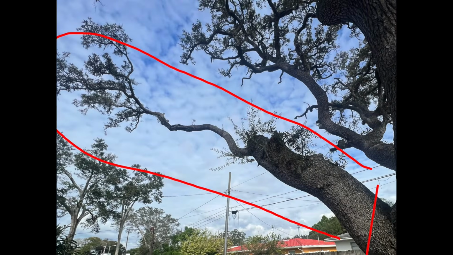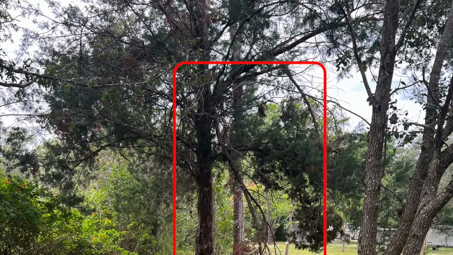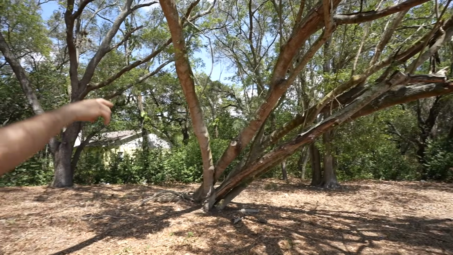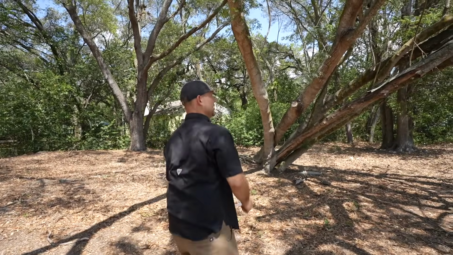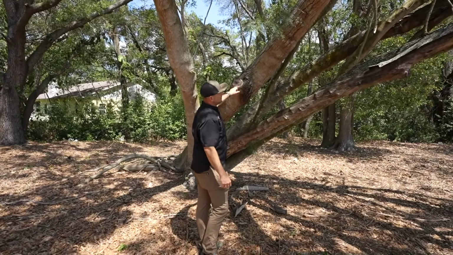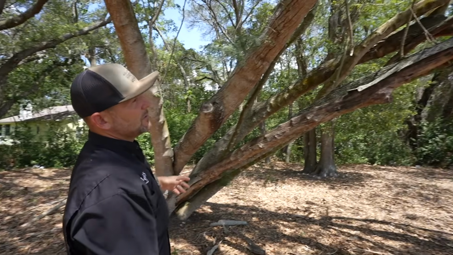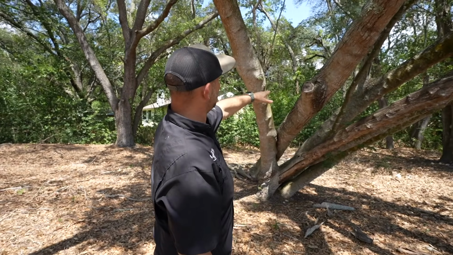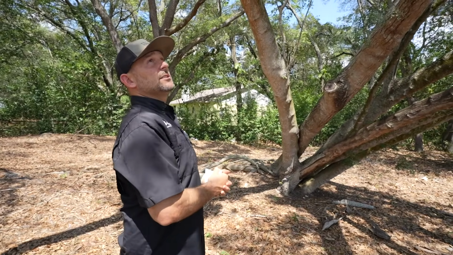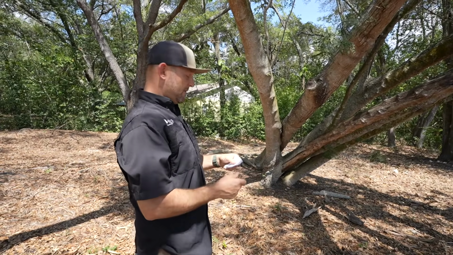So then we look for conditions of concern. So we're looking for these dead branches here. We look for previous failures. It looks like a branch up here tore off and fell down. We're looking at if the tree is responding. So that would be here, where there's a previous pruning cut. We have some response growth here. We can see previous branches over here where there's some response. So it does look like the tree is responding, maybe not that quickly as we would like to see. There are some rather large dead branches here as well, so we would want to make sure that we would clear these out so they can't fall on people.